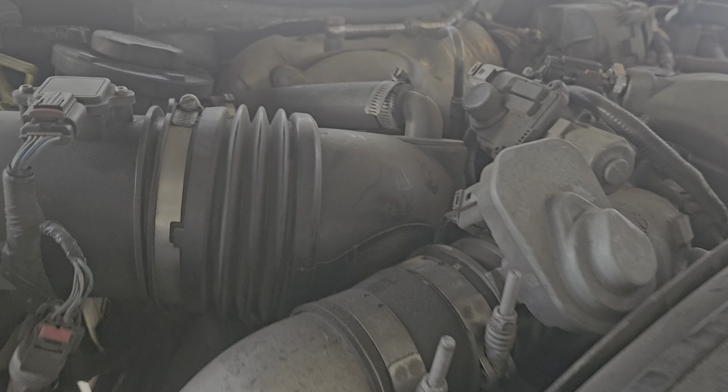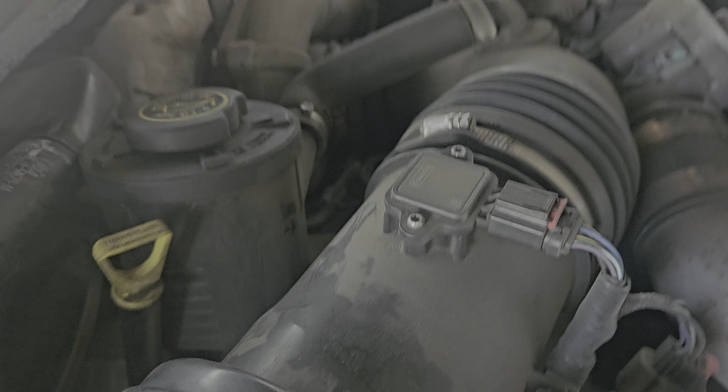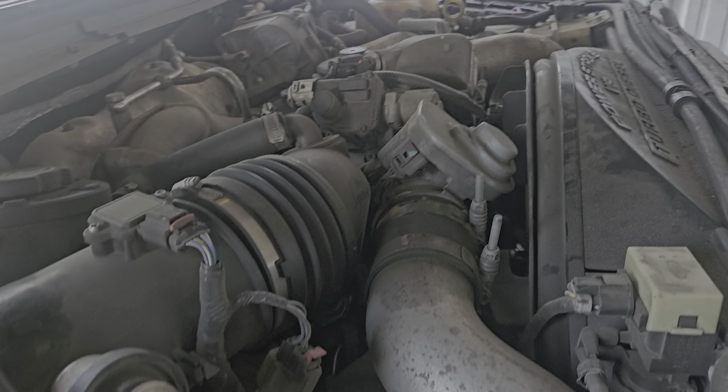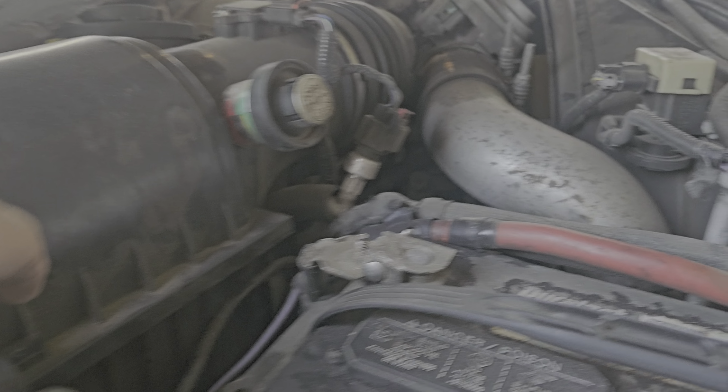But check the engine. Let me know if you hear something funny on this engine. I'm gonna flip it over so you guys hear it. Let's do this one. See that?